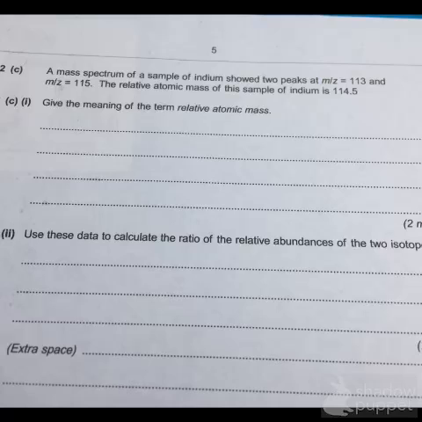This short video is looking at how to calculate the ratio of abundances in a relative atomic mass calculation. This question comes from January 2011 and it is question 2C.